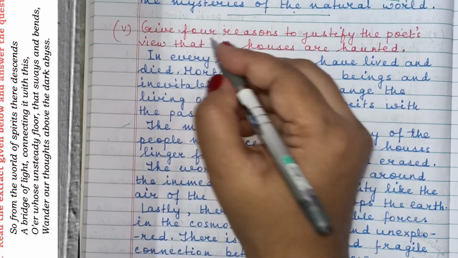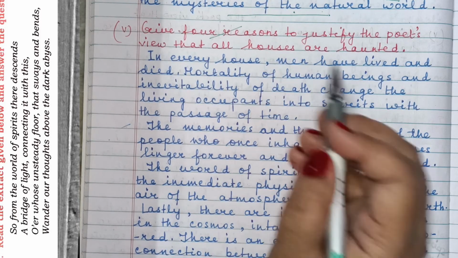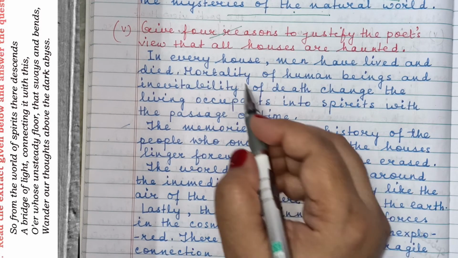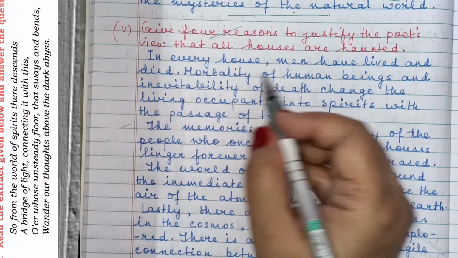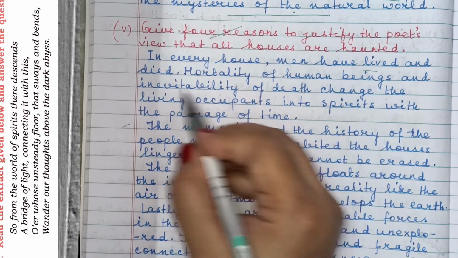Give 4 reasons. We'll have to give 4 reasons why all houses are haunted to justify. This is my interpretation. In every house, men have lived and died.